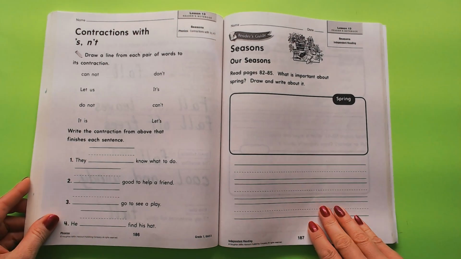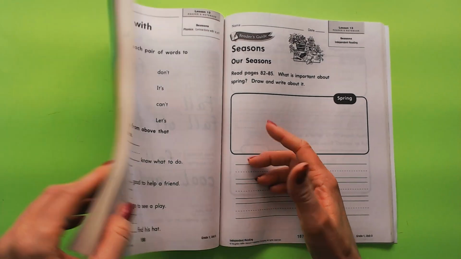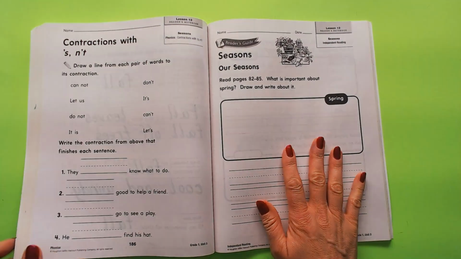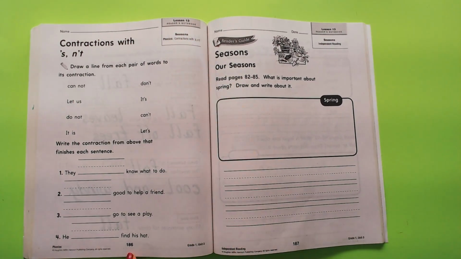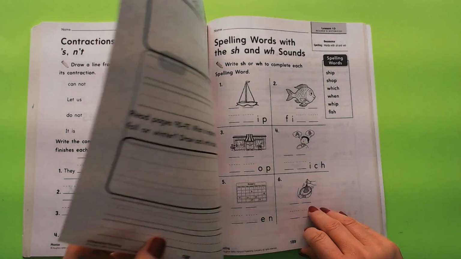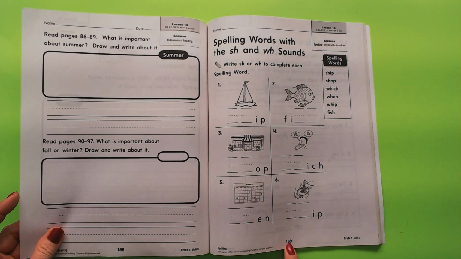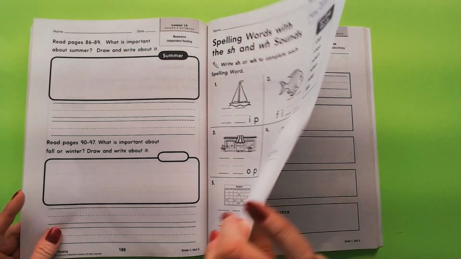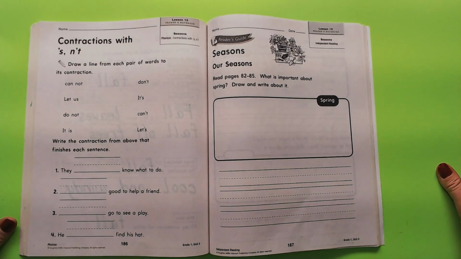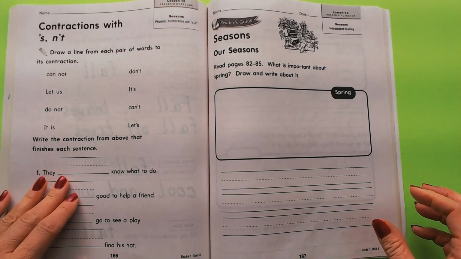Hi boys and girls, we're doing 3 pages in our Journeys Reader's Notebook, Grade 1, Volume 1. We are in Lesson 13. We're doing pages 186, skipping these two, and doing pages 189 and 190. So get your books and pencils or markers out, and let's get going.